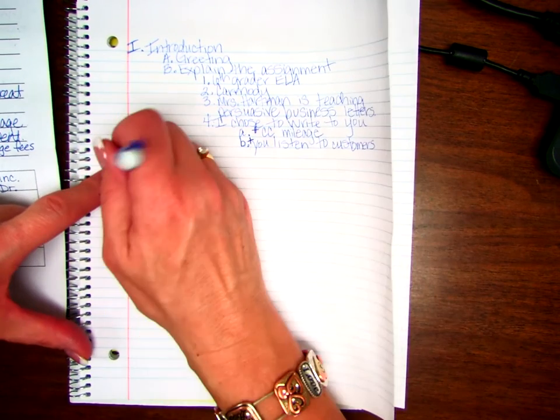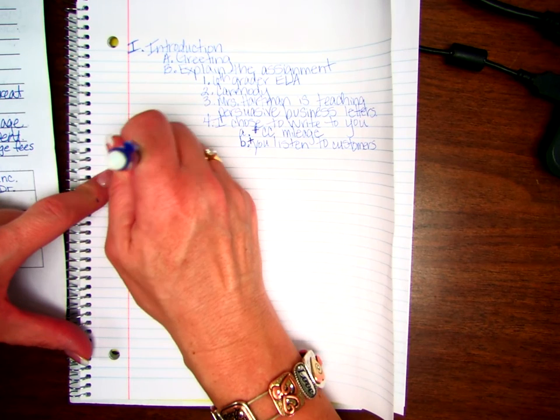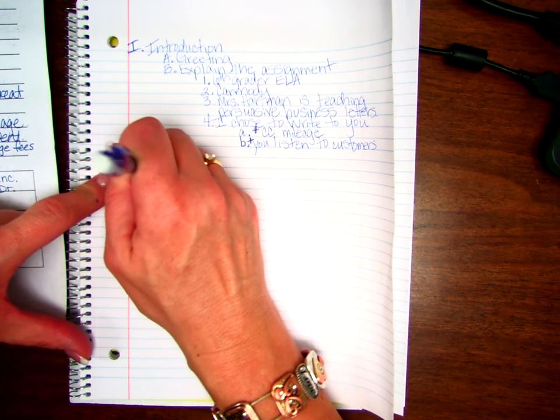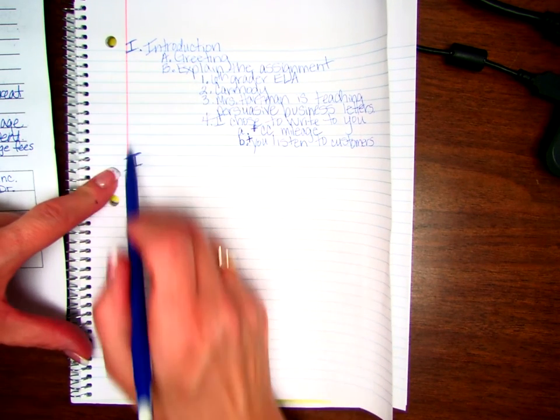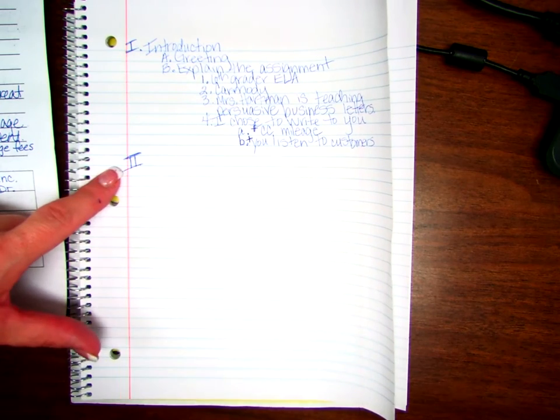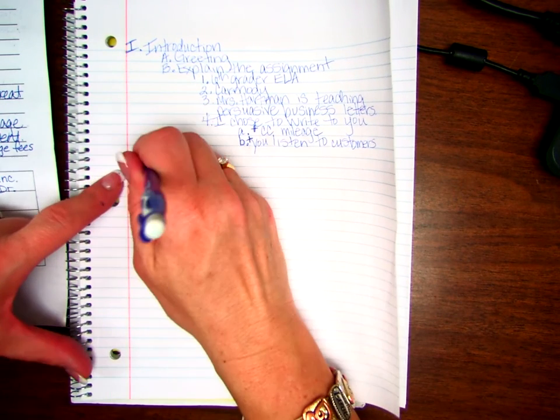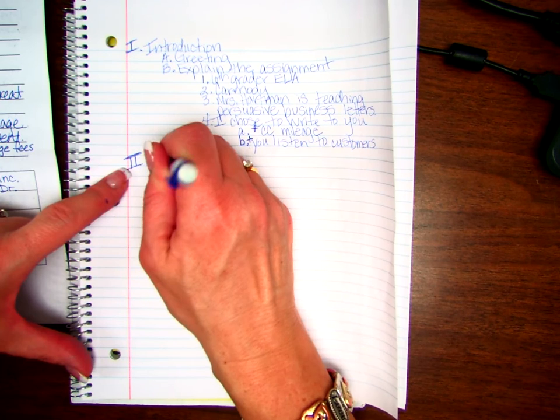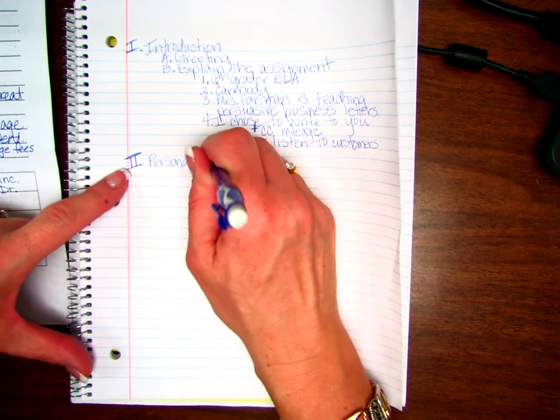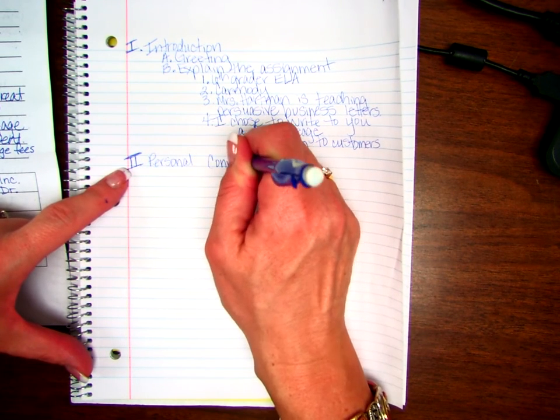I'm going to skip a line and go back over to the margin, and I'm lining up the Roman numeral number 2 straight below Roman numeral number 1. Remember, the lining up is super important. And this is going to be our personal connection paragraph. Personal connection.